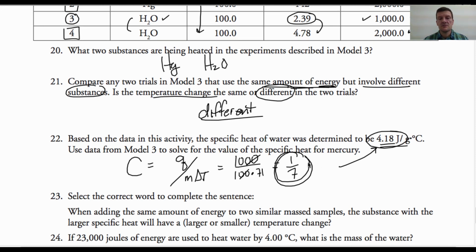What does that tell us? Remember what the units are telling us here. Specific heat is telling us how much energy it takes to raise 1 gram of the substance by 1 degree Celsius. So to raise a gram of mercury by 1 degree Celsius, it only takes 1/7 of a joule. Whereas for water, to raise 1 gram of water by 1 degree Celsius, it takes over 4 joules. That is an incredible comparison there.